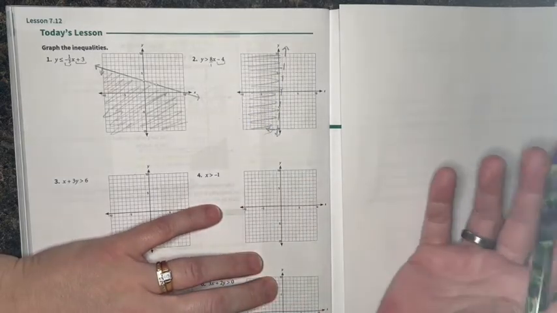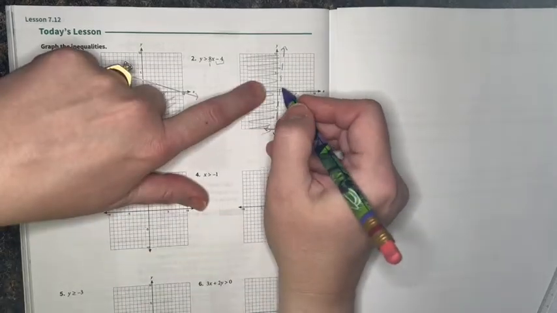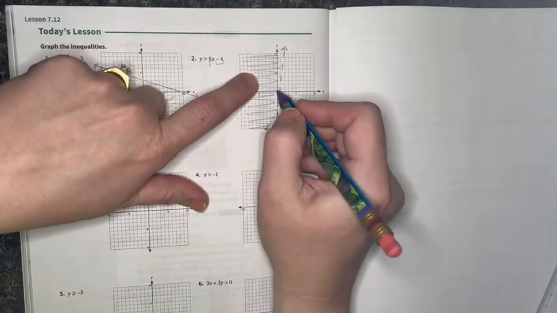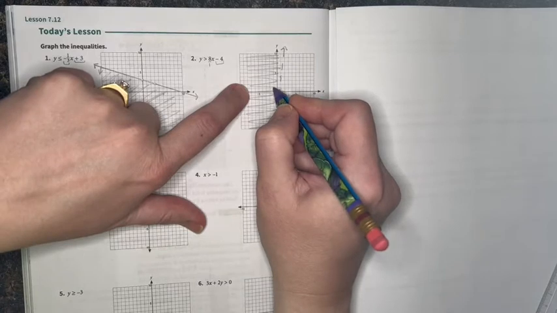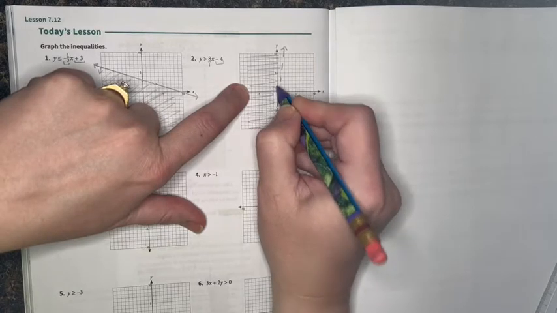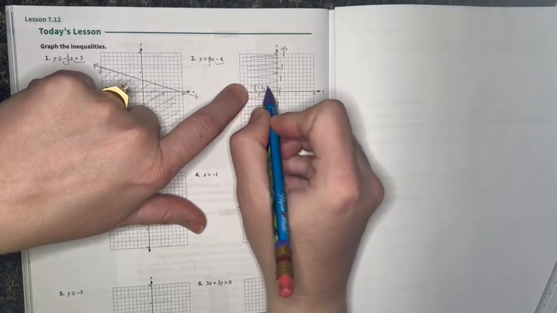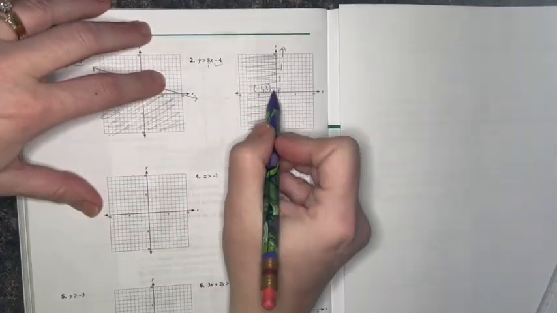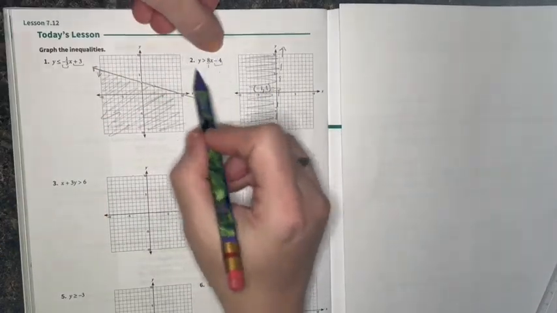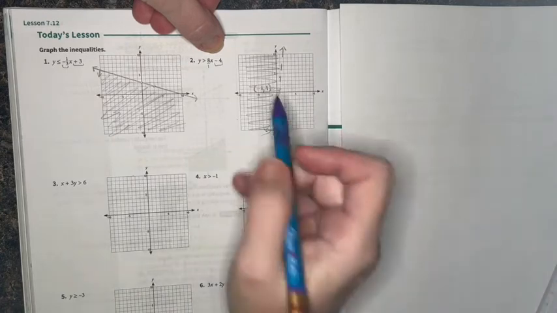Now, you could always test this by picking a point on either side of the line. So let's pick the point negative 1, 1, right? Right here is the point negative 1, comma 1. And let's see if it fits into this equation, if it makes this equation true.